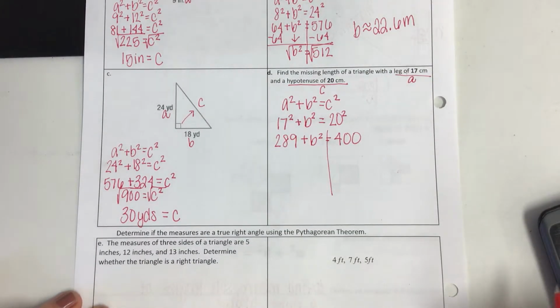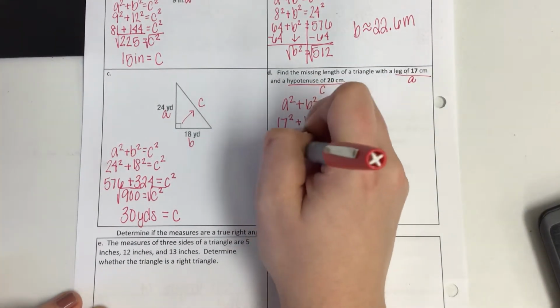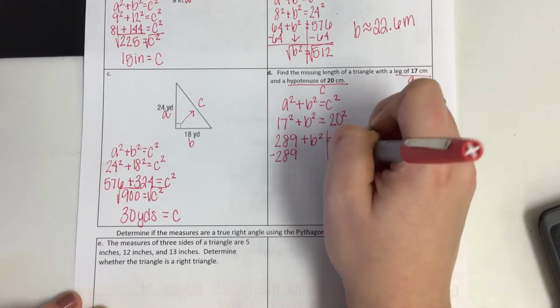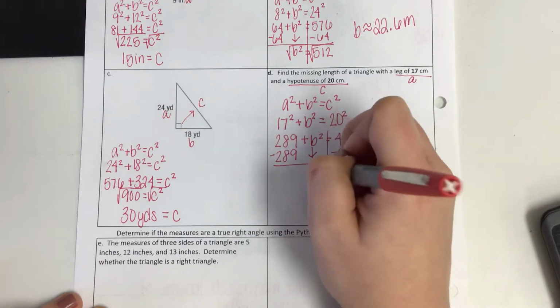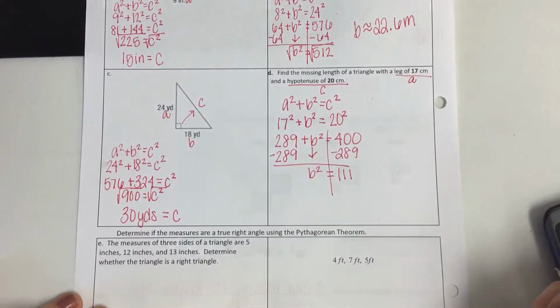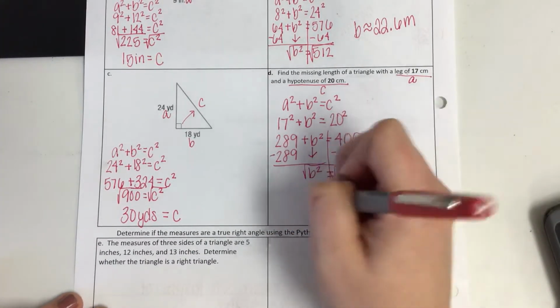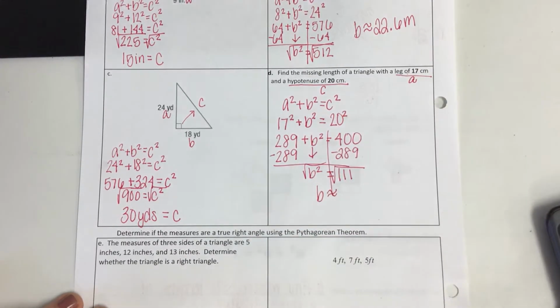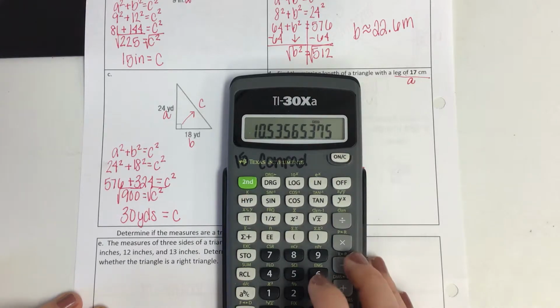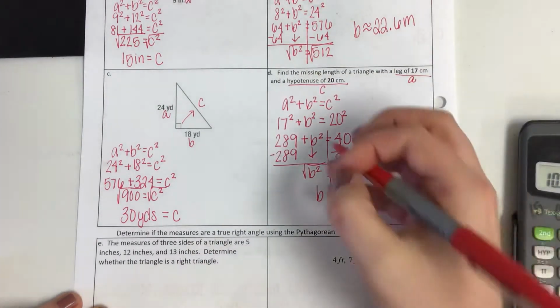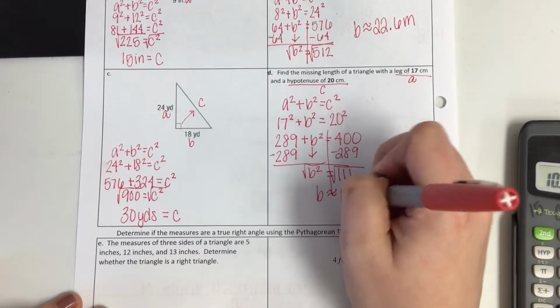We want to get b by itself, so we need to subtract 289 on both sides. So I get b squared equals 111. We're going to square root both sides. And this one again is an approximation, so the square root of 111, I get this decimal, which is about 10.5 centimeters.